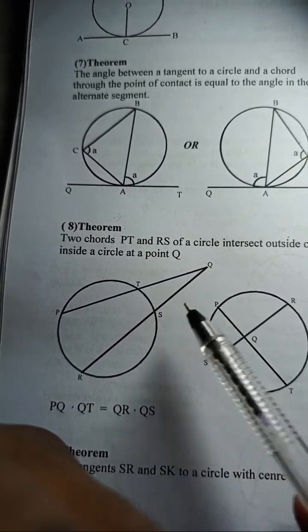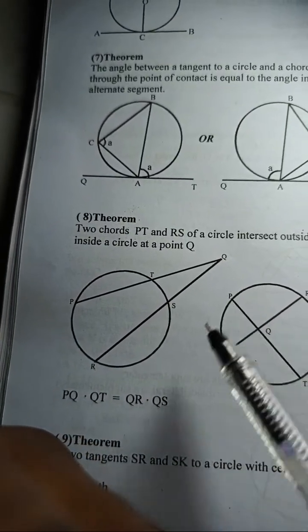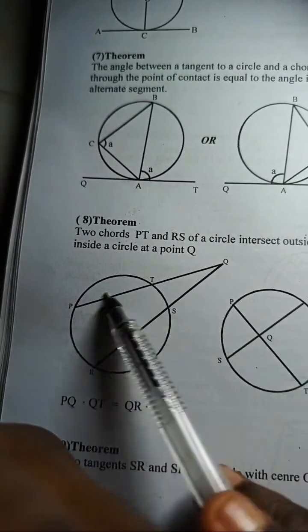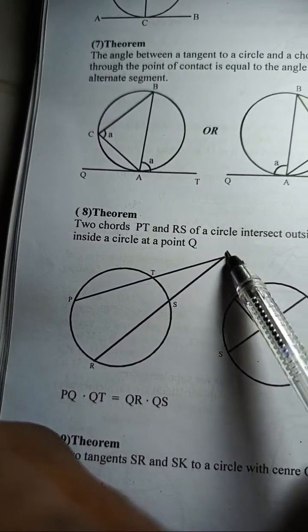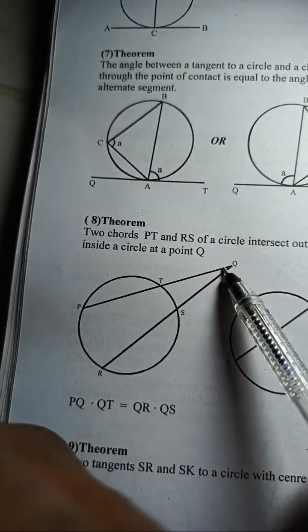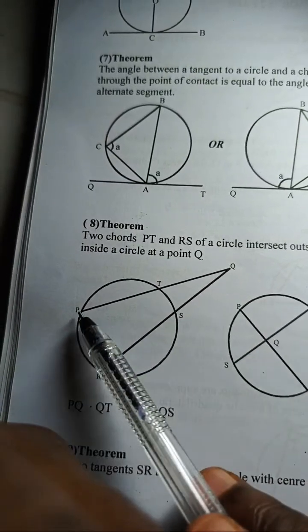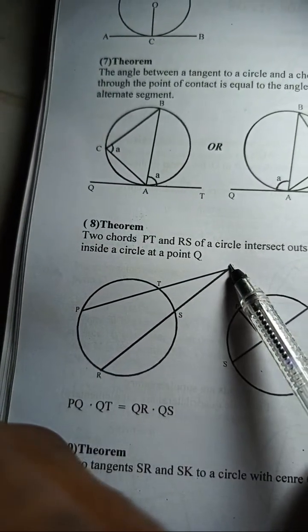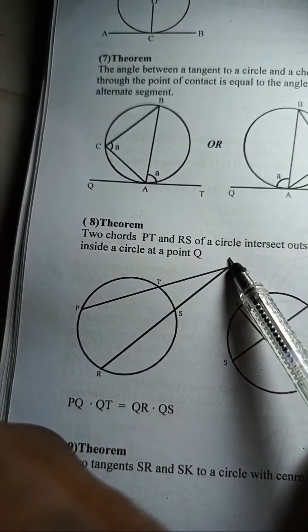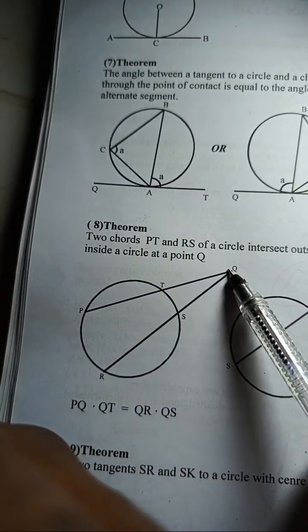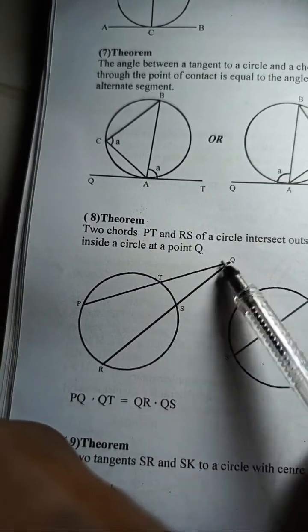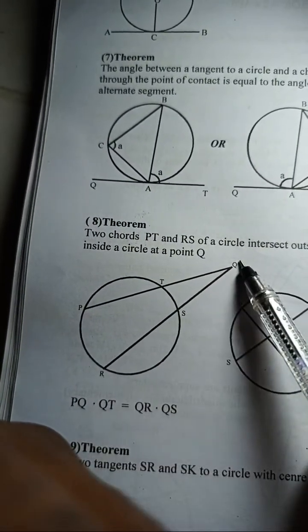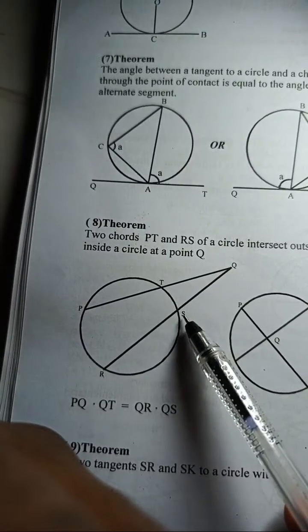What is the formula that brings it together? It's very simple. Now, we see this as a line that is being broken. This is our point of contact for both of them, and it is the most important point. So what do we do? We say line PQ times line TQ will be equal to line RQ times line SQ.